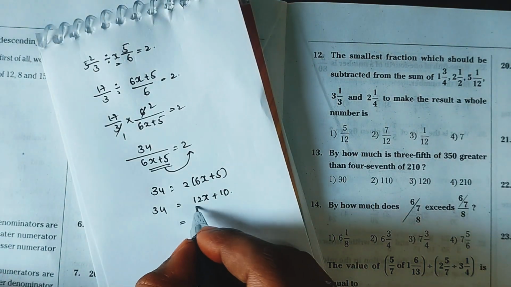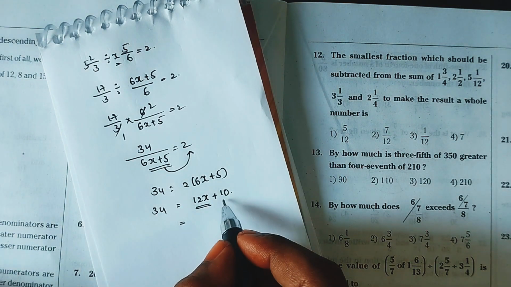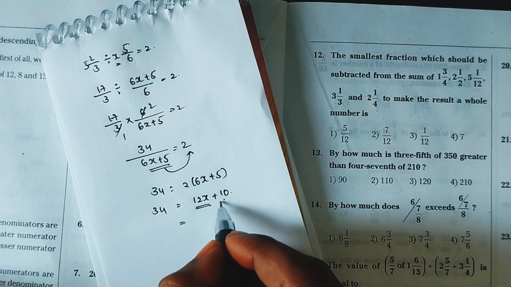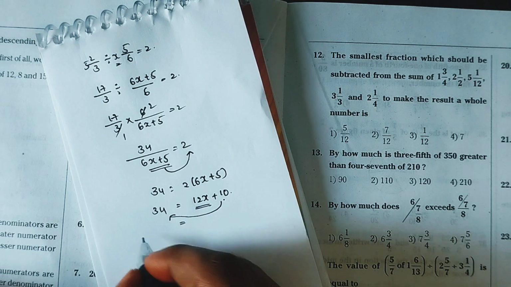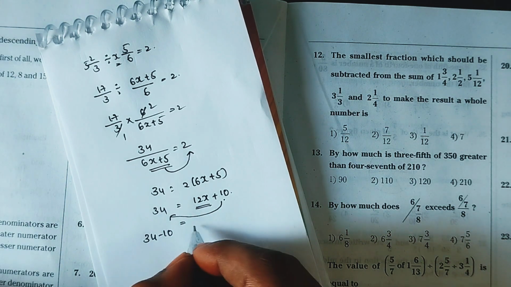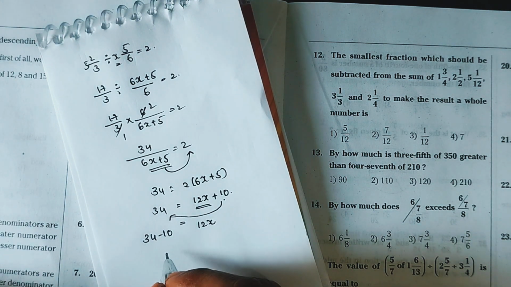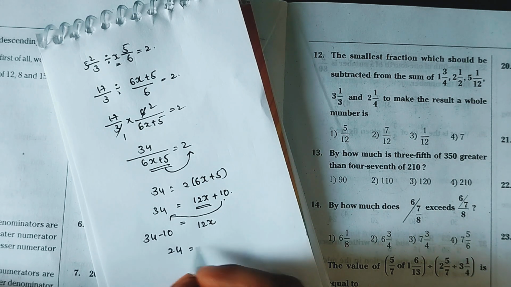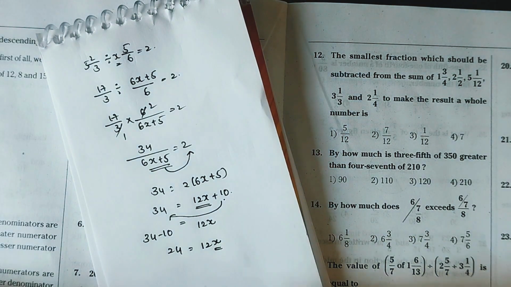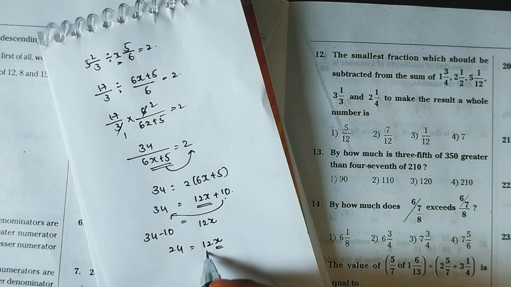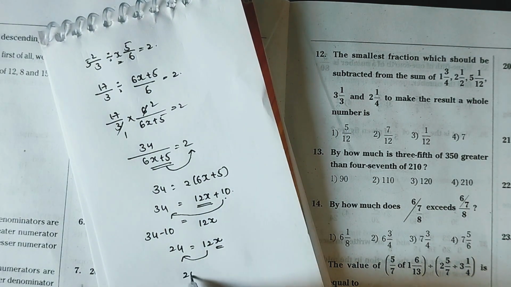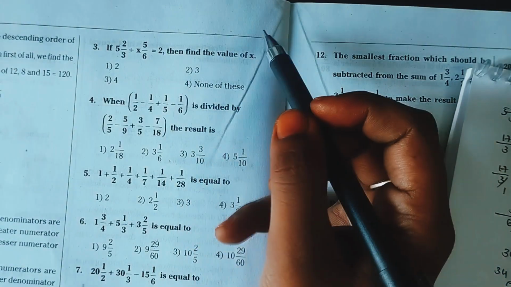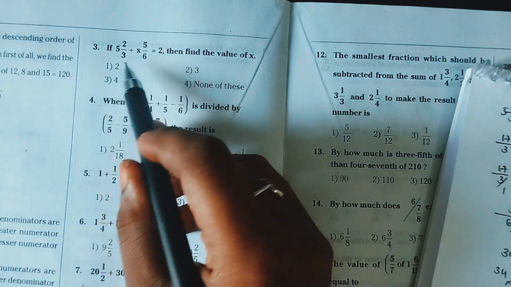Then we will be finding this 12x. Here the 10 is doing addition, so if we move this 10 here, it will be doing minus. So 34 minus 10 equals 12x. 34 minus 10 is 24. 24 is equal to 12x, and we want the value of x, right? So we will be sending this 12 to the other side. 24 by 12 is equal to x, and 12 twos are 24. So the value of x is 2. So the option number is, find the value of x, option number 1, that is 2.